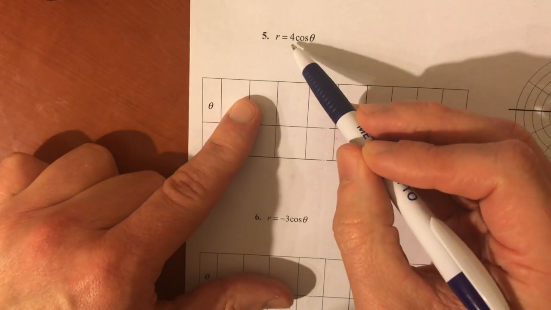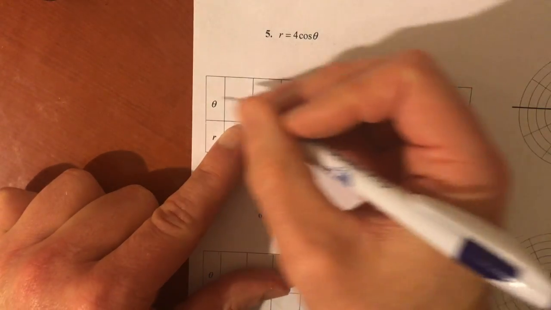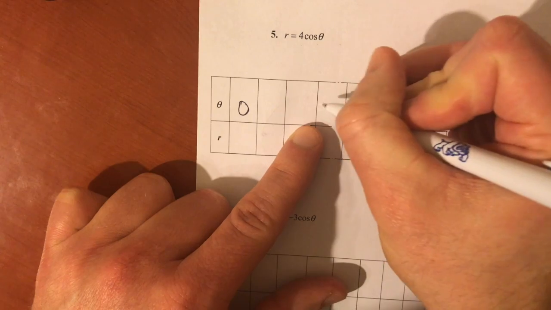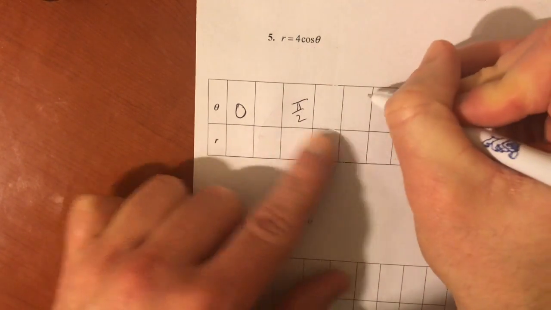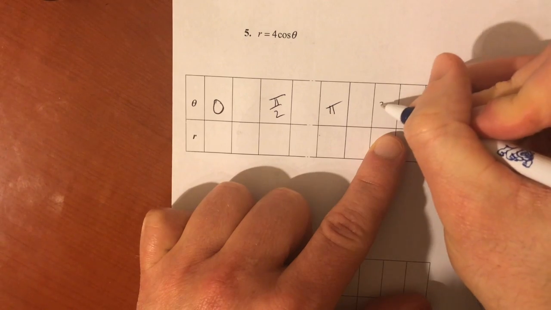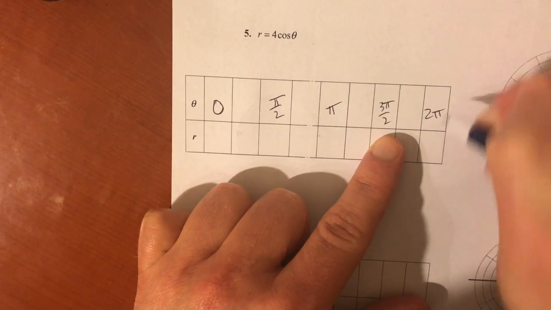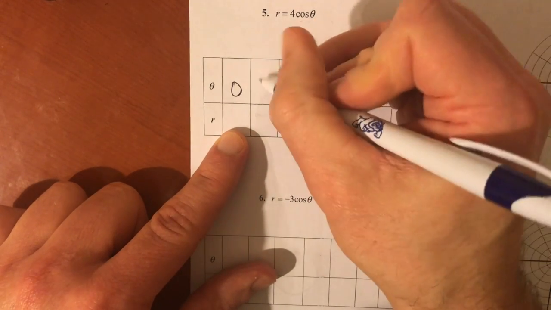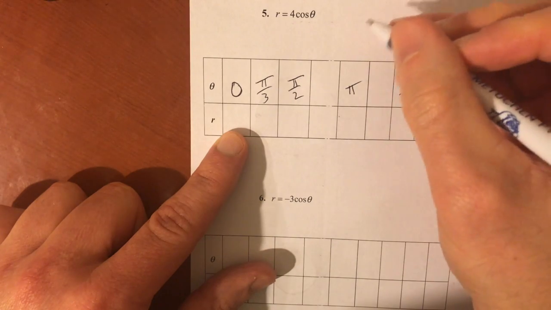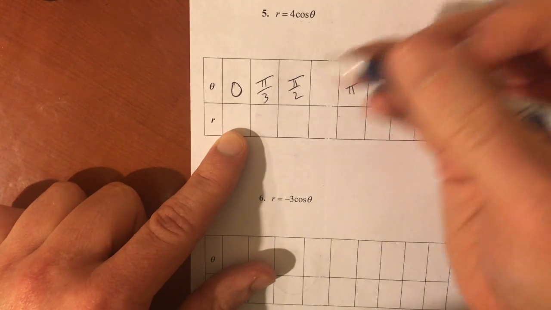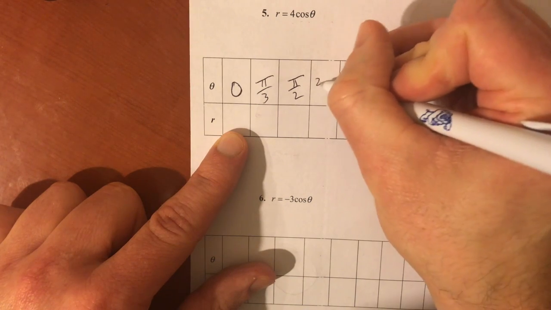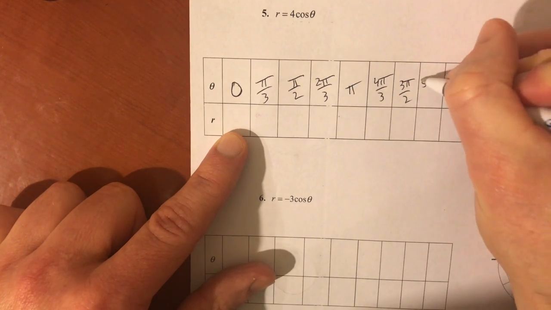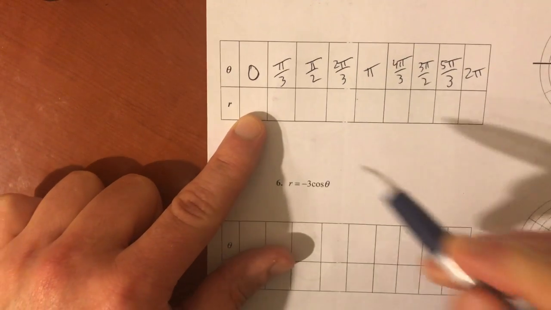If r is 4 cosine of theta, again, I'll plug in some values, but I'm going to leave a little space in between these. Pi over 2, pi, 3 pi over 2, 2 pi. Maybe I'll need to plug in values in between each one of those. And with cosine, I like to plug in pi over 3, because that's where you'll get 1/2, negative 1/2, and things that are easy to work with. So I'll try 2 pi over 3, then I'll do 4 pi over 3, and then I'll do 5 pi over 3. You can always do more if you like.